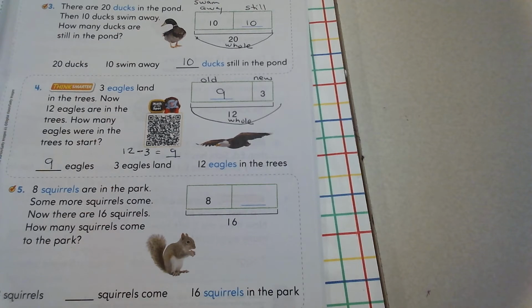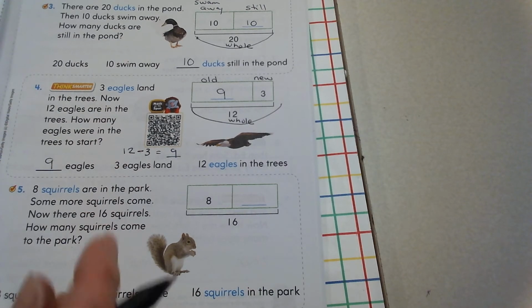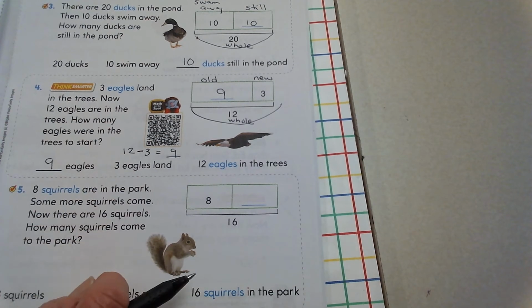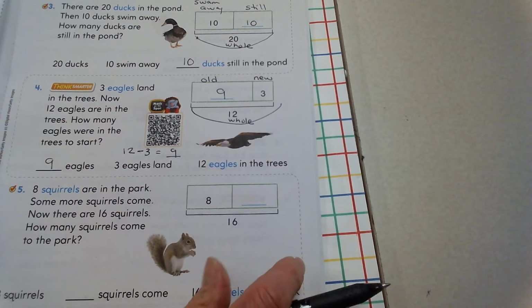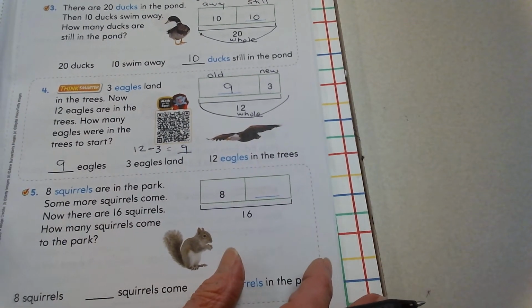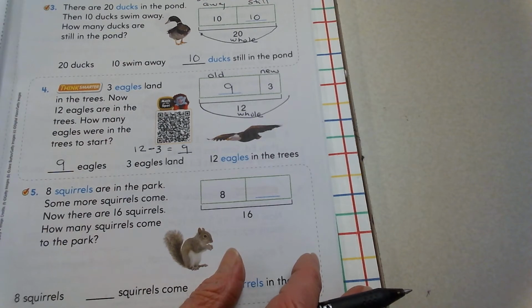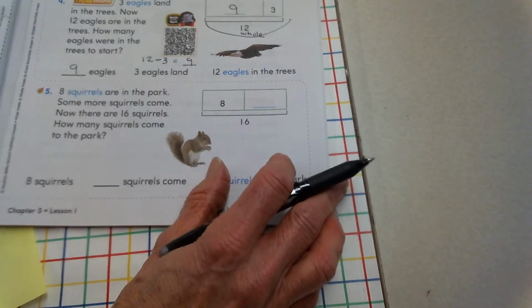You could use counters. You could count up on your number line. You could count back and subtract, like I did here. Either way, as long as you know, altogether there's 12, and you're figuring out what is the number before those 3 came to join the old group. Now, problem 5.